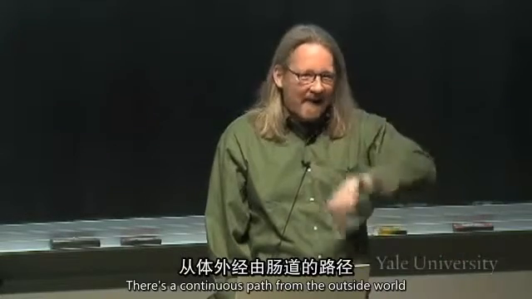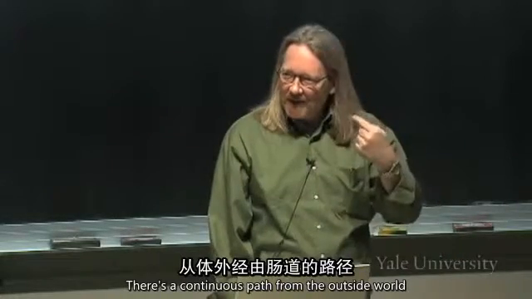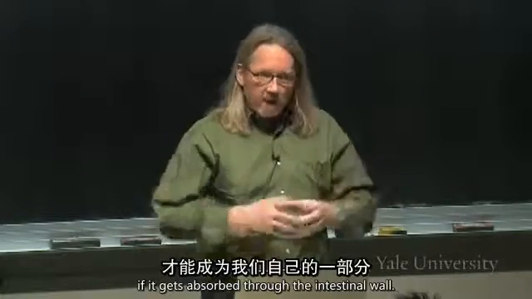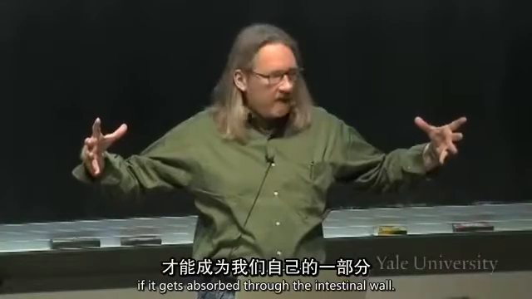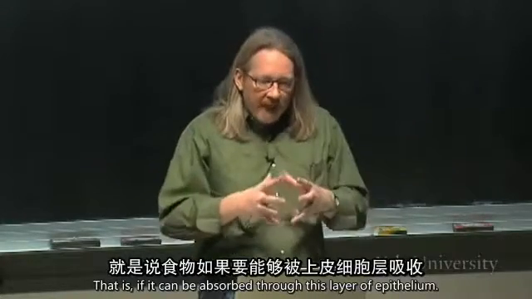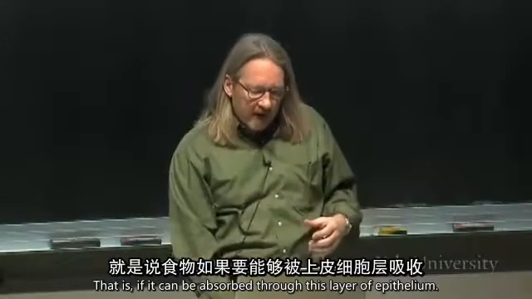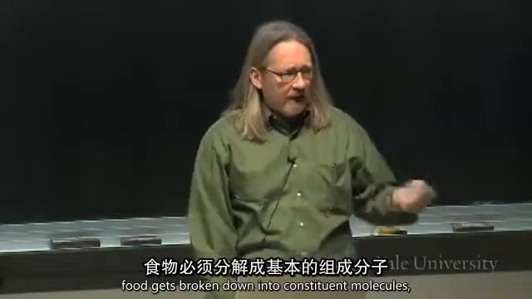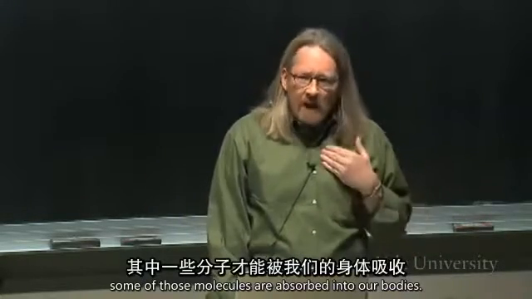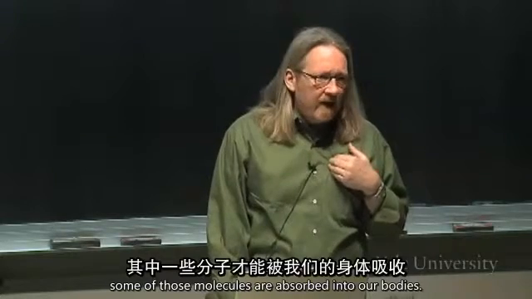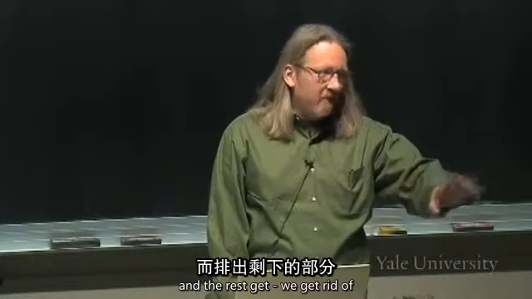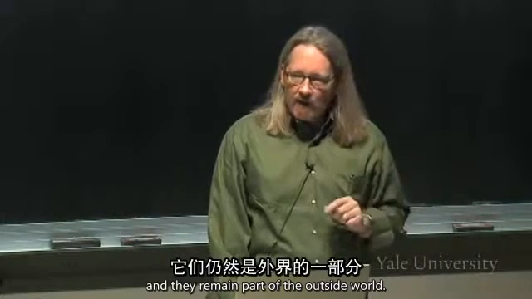There's a continuous path from the outside world right through the intestine. That food only becomes part of us if it gets absorbed through the intestinal wall. That is, if it can be absorbed through this layer of epithelium. Right? So what happens in the intestine is that food gets broken down into constituent molecules. Some of those molecules are absorbed into our bodies. They become part of us, and the rest we get rid of, and they remain part of the outside world.